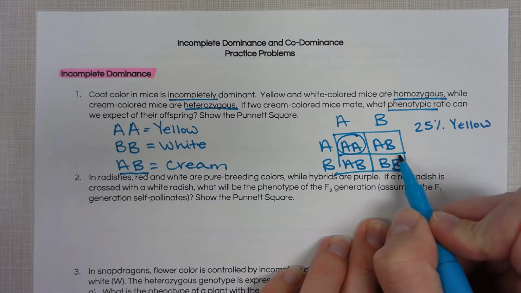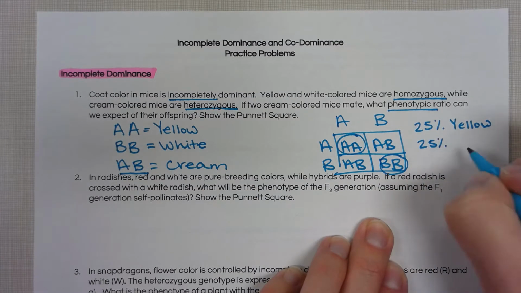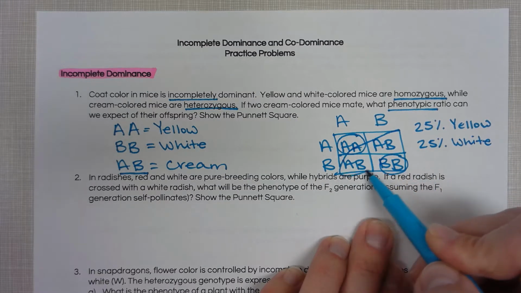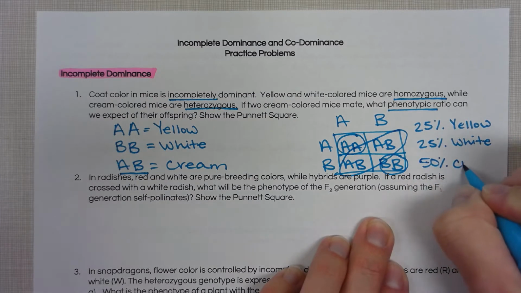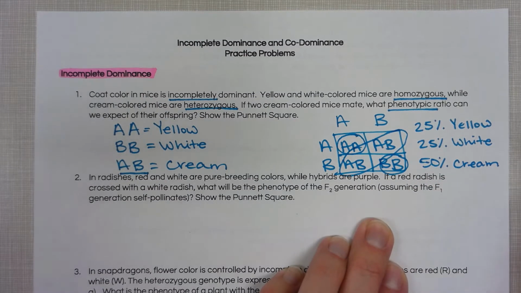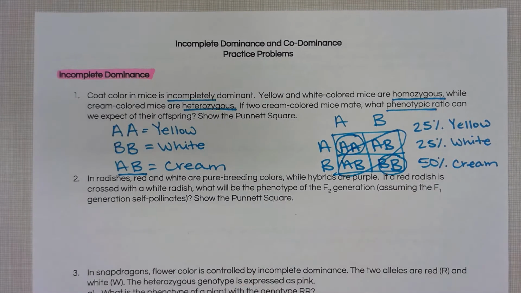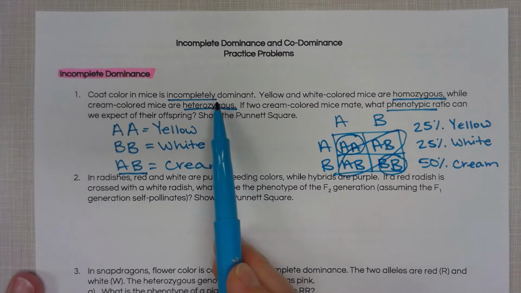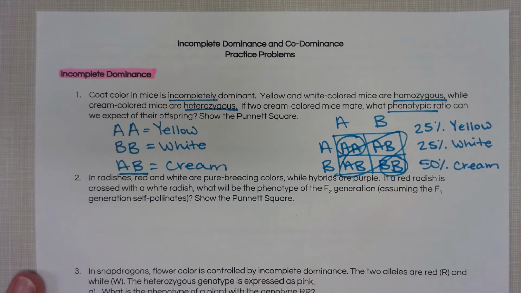You would say another 25% down here is white, and 50% chance of having a cream-colored offspring. So 25% chance yellow, 25% chance white, 50% cream. Remember, incomplete dominance, you're blending traits. So that's why you get the yellow crossed with the white, and you get a cream.